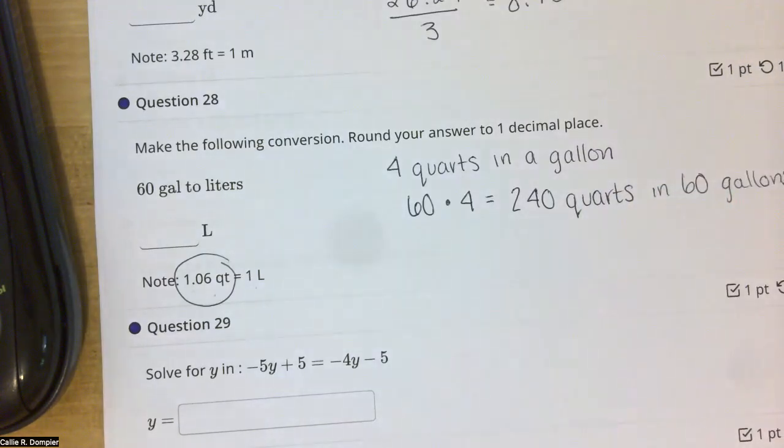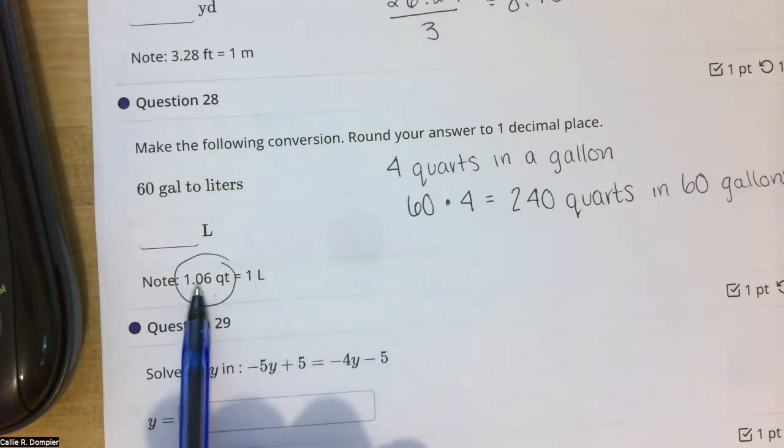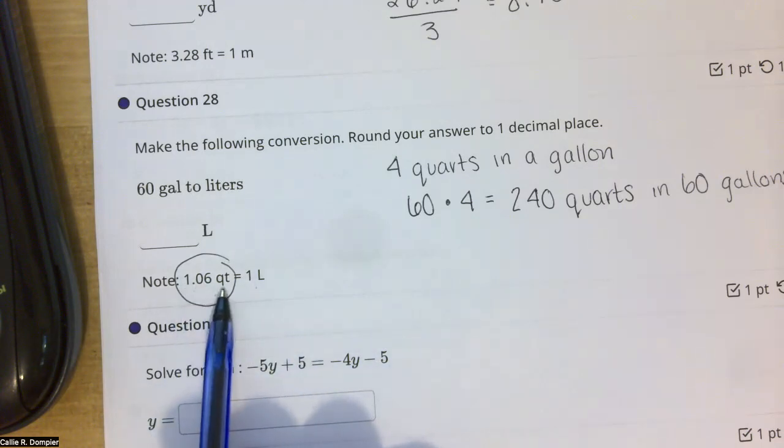And there are 1.06 quarts in a liter. To get from quarts to liters, it says 1.06 quarts in 1 liter.